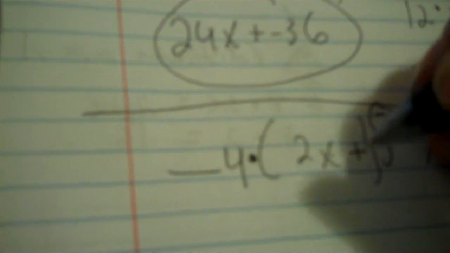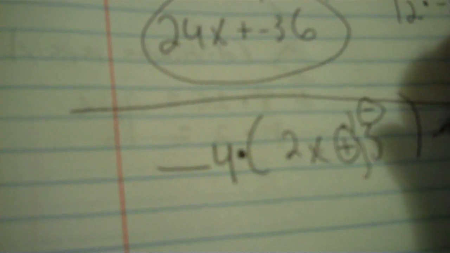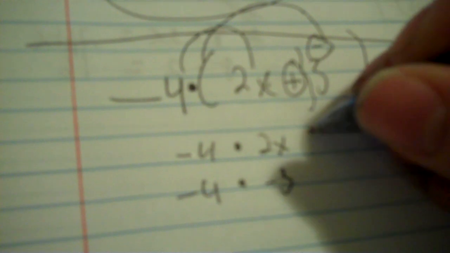Multiplication, yes. I apply the distributive property. So I circle the plus because that separates it. So negative 4 to 2x, and negative 4 to negative 3. So negative 4 times 2x, and then times negative 3. Negative 4 times 2 is negative 8 with x. Negative 4 times negative 3 is 12. So we have negative 8x plus 12.